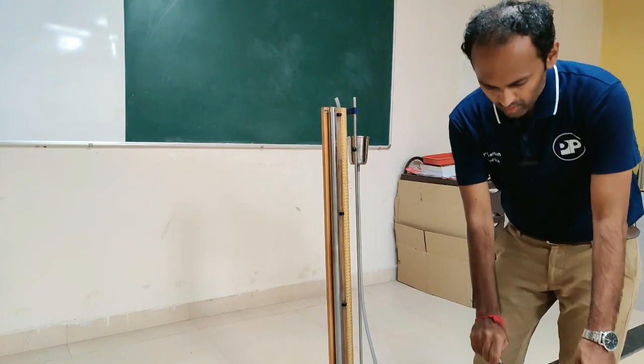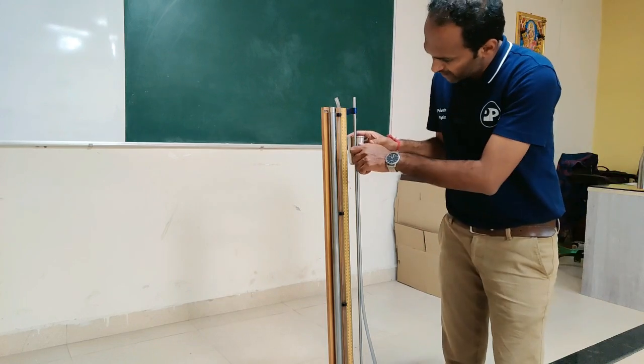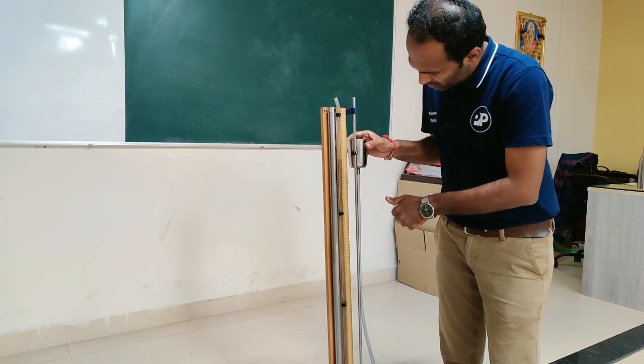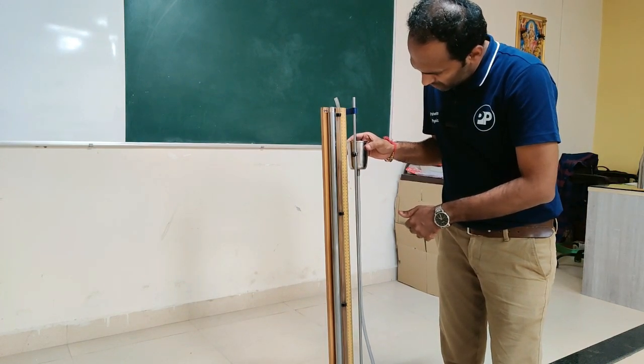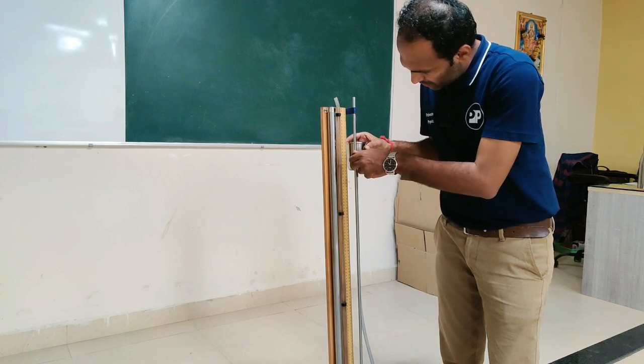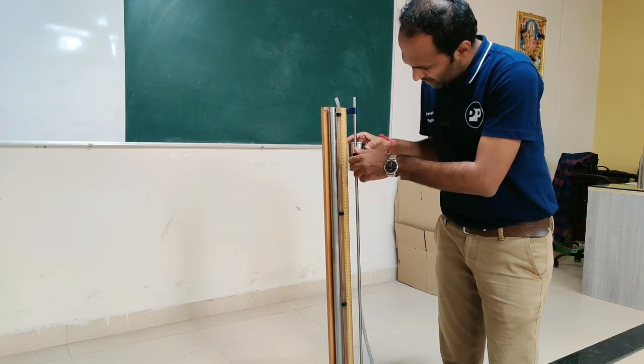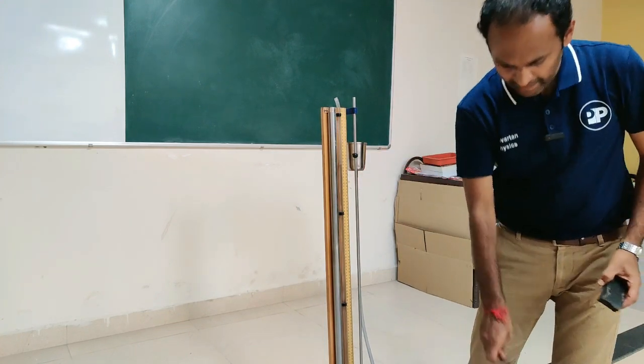Sound is very low, so increase it by 2 centimeter. If sound is high, you can increase it by 1 centimeter. I will increase it by 2 centimeter. I will keep it at 18 now. Right, I will keep it at 18. Okay, we'll check it.